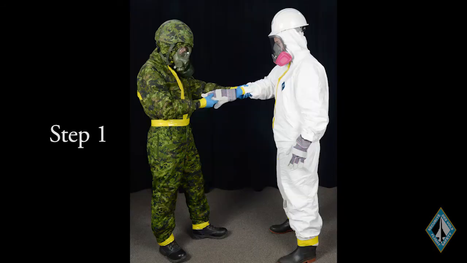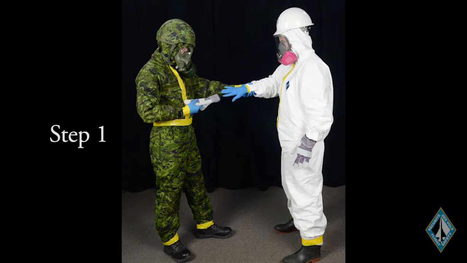Doffing is the process of removing PPE. If any decontamination is required, it will take place before doffing. Unlike donning, there is a specific order to doffing. The help of 1 or even 2 partners during doffing will make the process easier and reduce the chance of accidental contamination. Step 1. Remove outer leather gloves if worn.